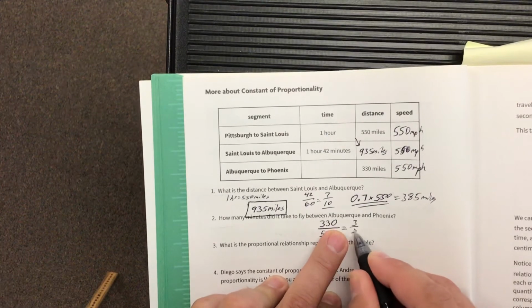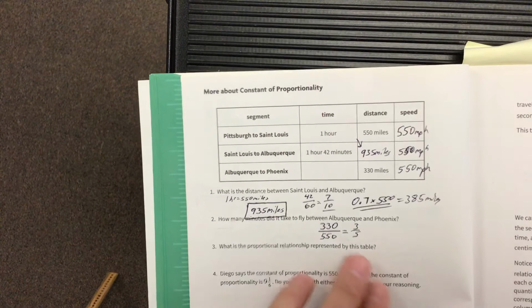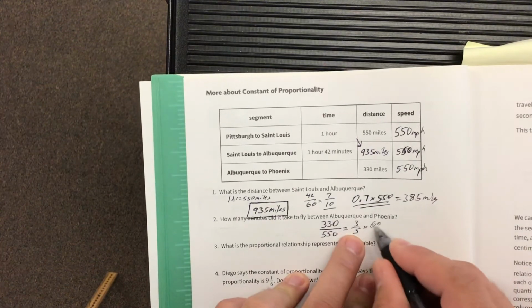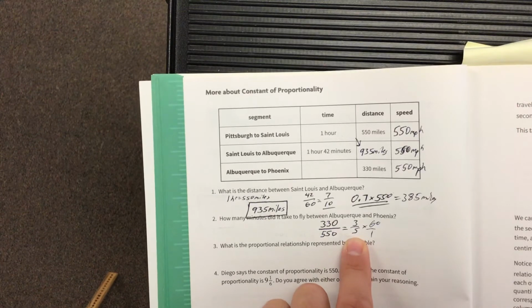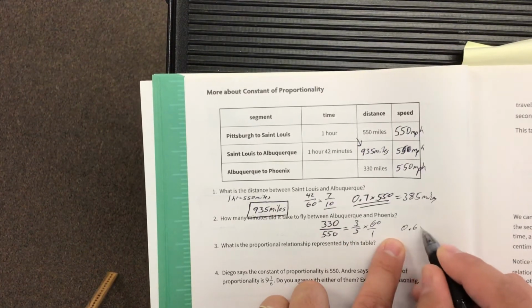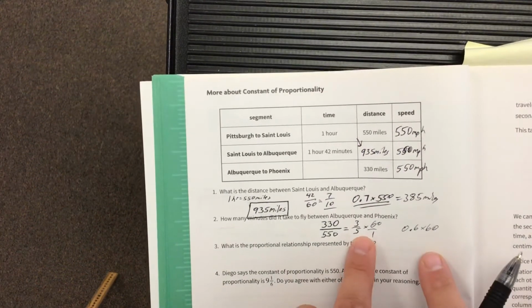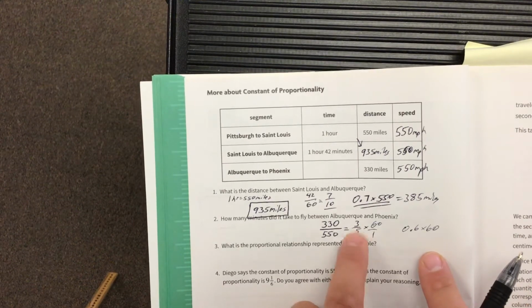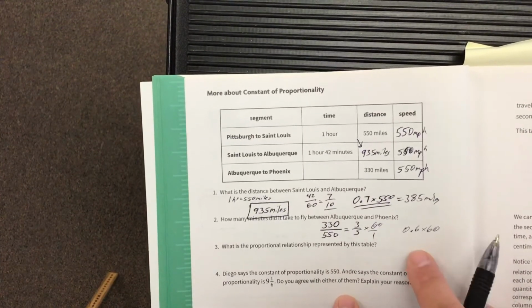So I have to figure out 3/5 of an hour. You have two options. You can take 3/5 times 60, or you can make 3/5 a decimal, which would be 6/10 times 60. I don't care how you do it, but I have to figure out how many minutes it is, so I have to multiply by 60 minutes in an hour. Either way, whether you're more comfortable with fractions or decimals, you're going to get the same answer.